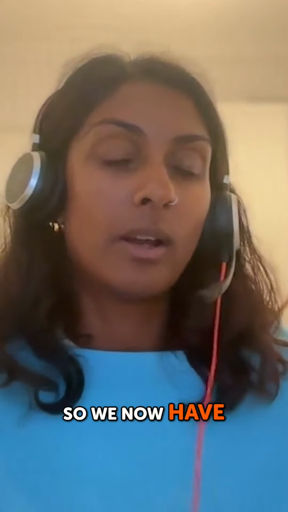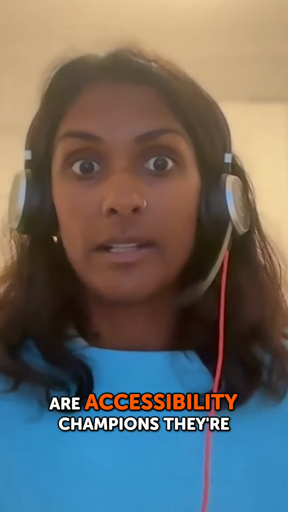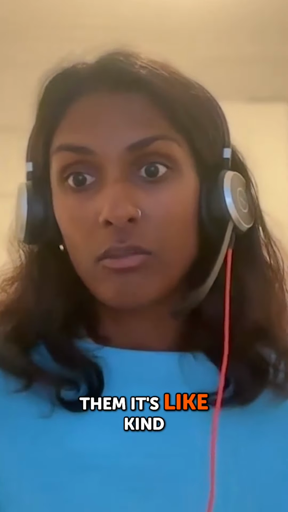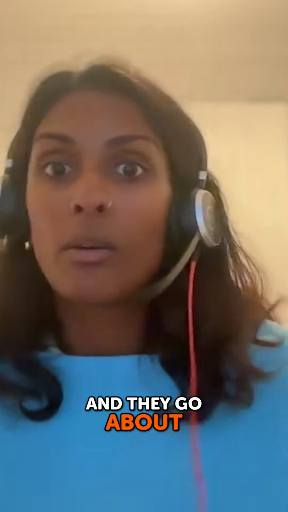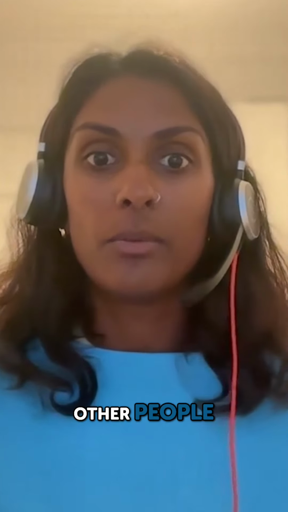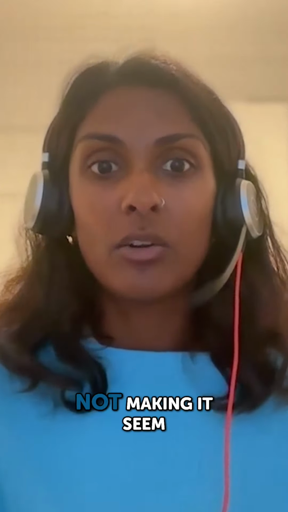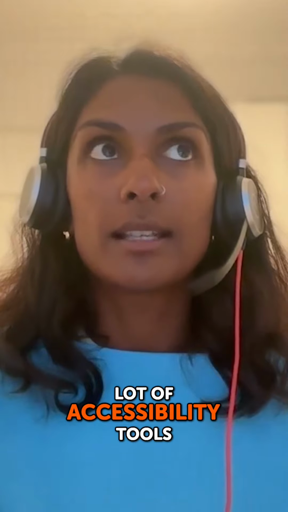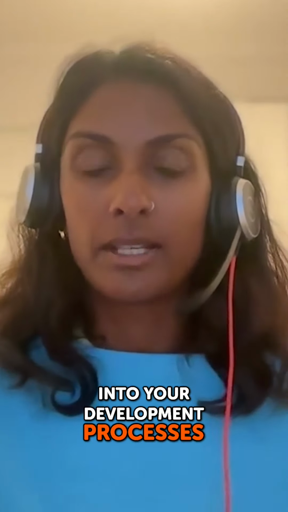So we've now gotten to the point where we do have engineers and QAs who are accessibility champions. They're really interested in this stuff. It's come from them, it's kind of grassroots, and I think that's how the best stuff usually starts. And they go about working on this stuff themselves and fixing it, resolving it, and teaching other people. So yeah, it's kind of step by step, getting the word out there, not making it seem like a huge barrier. And there are a lot of accessibility tools around that will fit into your development processes.